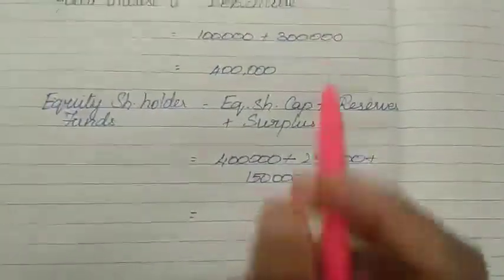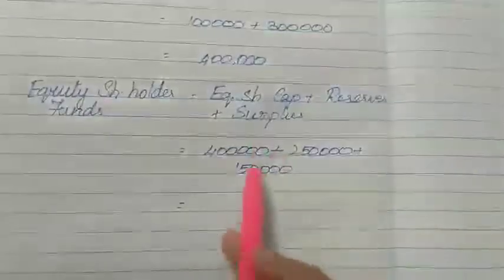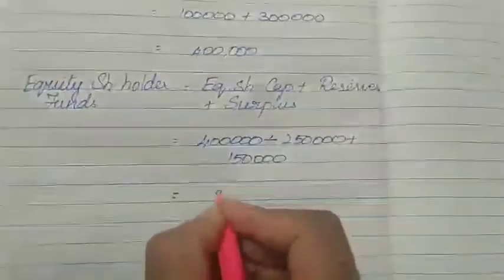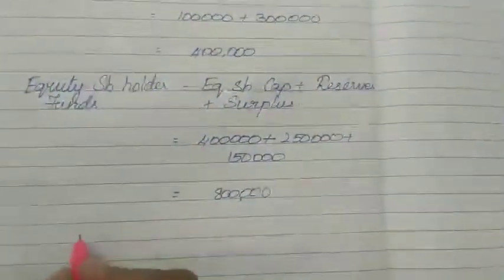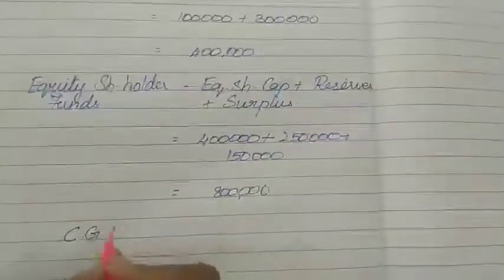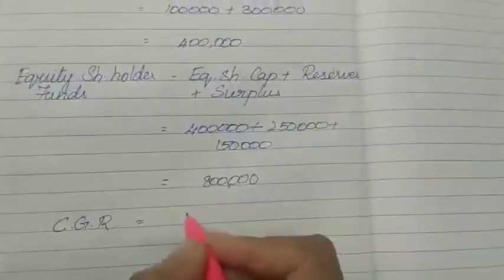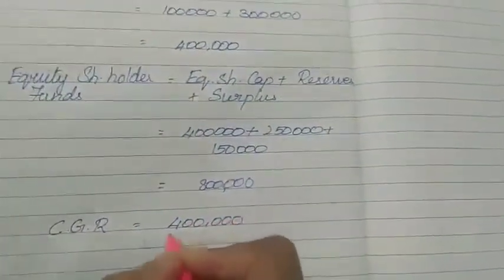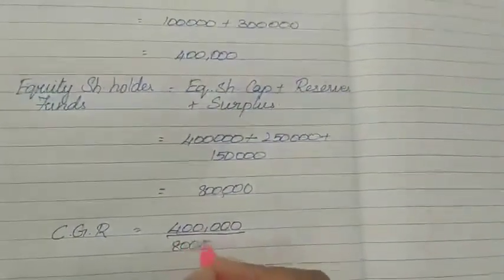So shareholder funds are equity share capital plus reserves plus surplus, that is 4 lakh plus 2 lakh 50 plus 1 lakh 50, which gives me a total of 8 lakhs. So next we must calculate the capital gearing ratio. So funds bearing fixed interest is 4 lakhs divided by the equity shareholder funds of 8 lakhs.